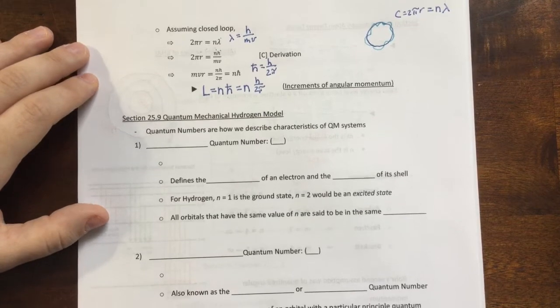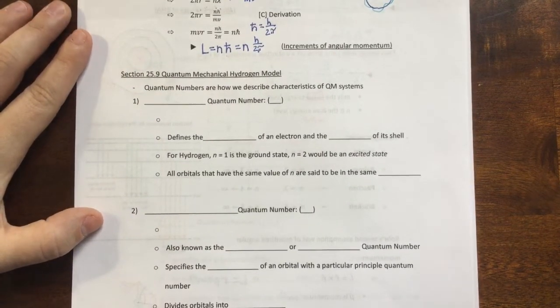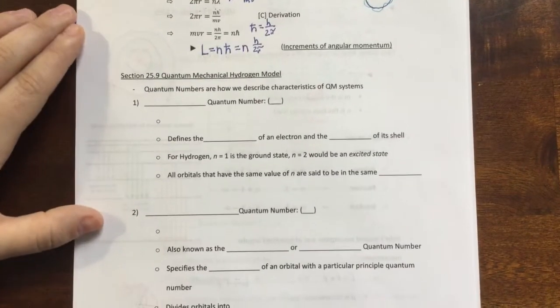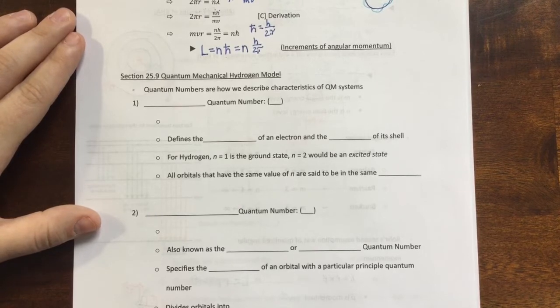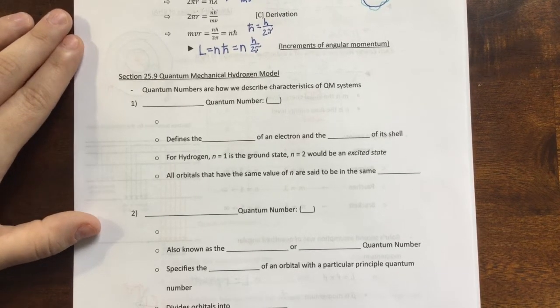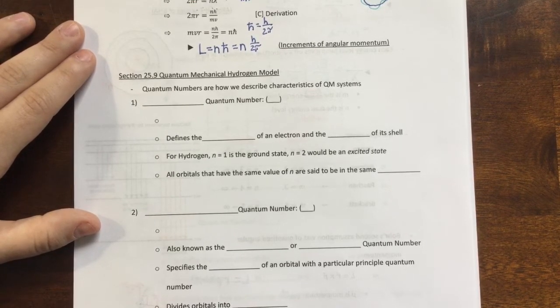When describing a quantum mechanical system, we use 4 characteristic quantum numbers. So we have 4 numbers that can give us the information that we're interested in about an electron.